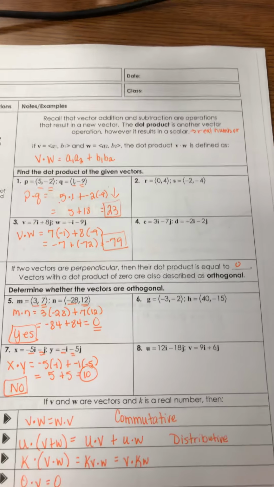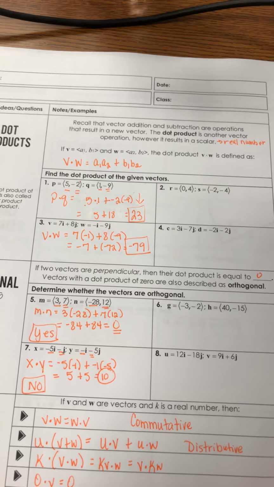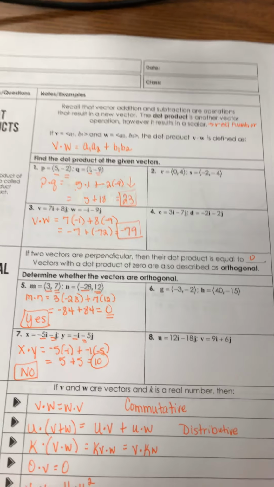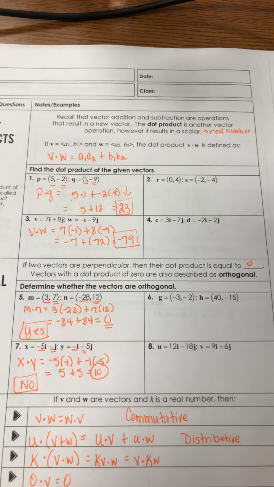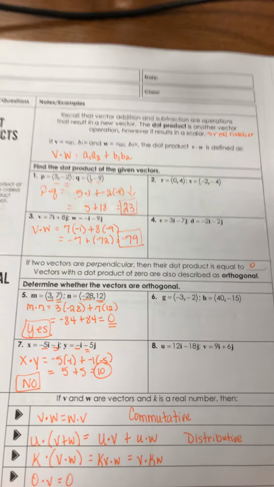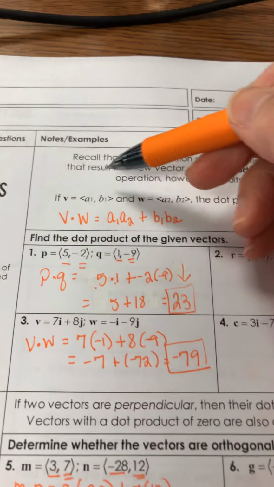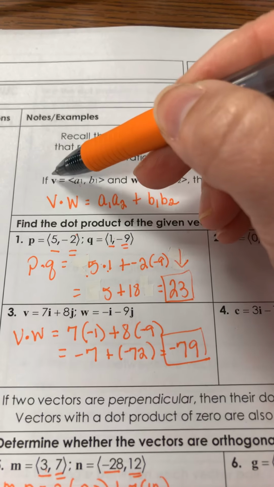When you add and subtract vectors, you're going to get a vector. When you take a scalar, which is a real number, and multiply it to a vector, you're going to get a vector. But when you find the dot product of two vectors, you're going to get a scalar, which is a real number.